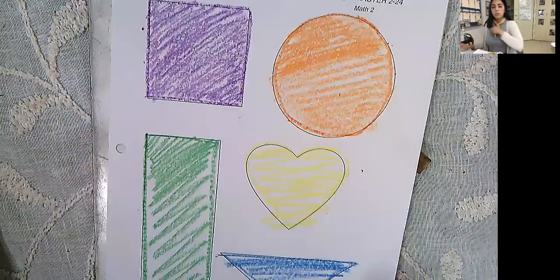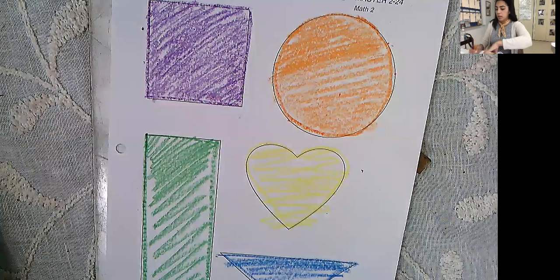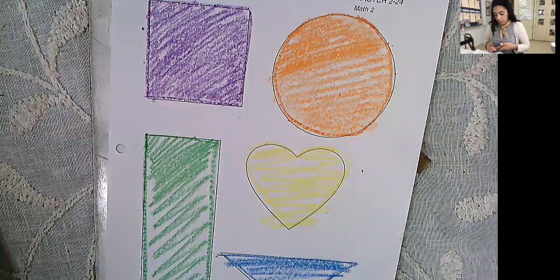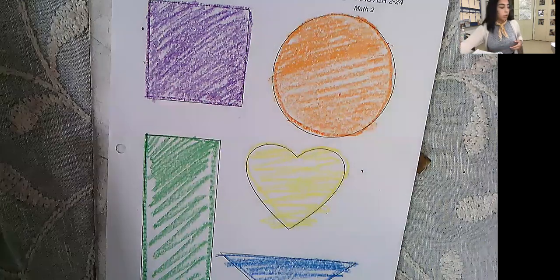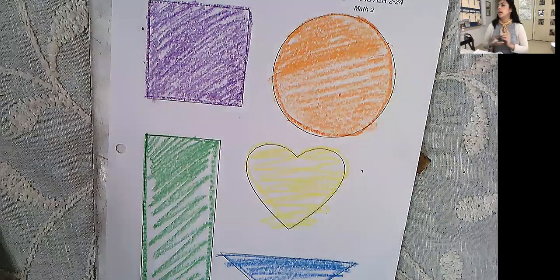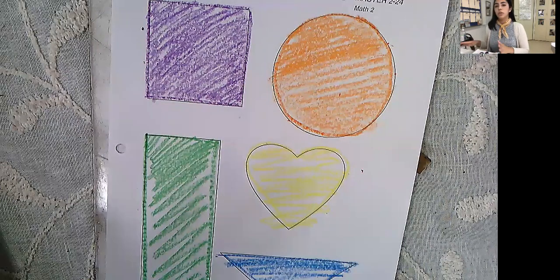Okay, so there's my sheet of paper. Put pause, because I know you still need time coloring. So go ahead and put pause so that you have more time to color this sheet of paper. Okay, once you are done, put pause right now and finish coloring it.